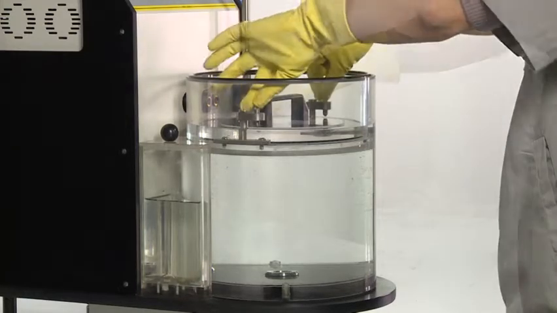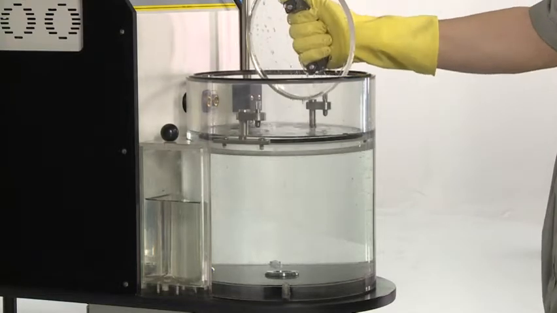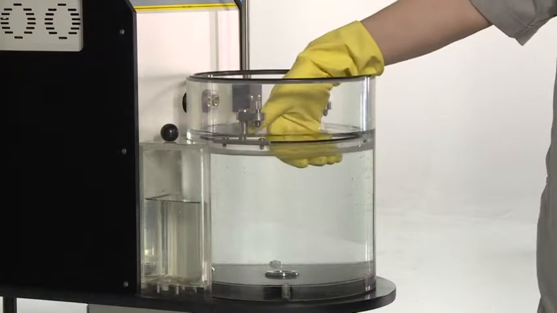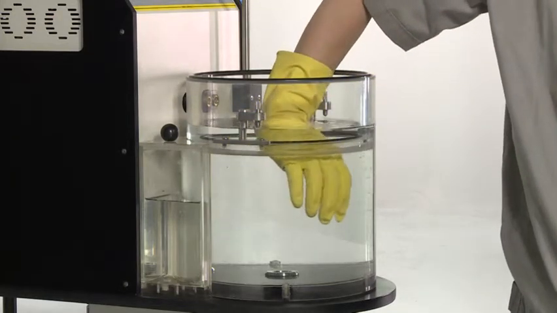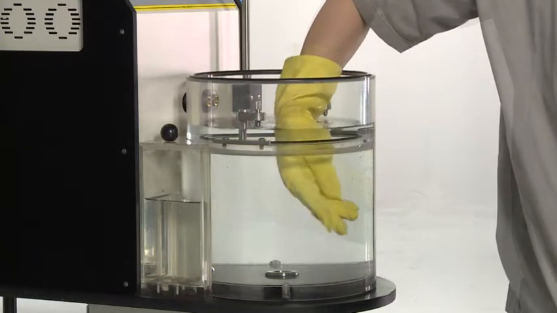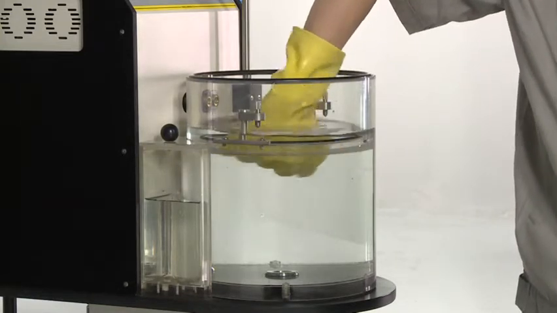Open exterior and the interior lids. Use hand to slowly wipe out all the air bubbles in the cylinder and put back the interior and exterior lids. Repeat the procedure until the test result is lower than 0.5 milliliter.